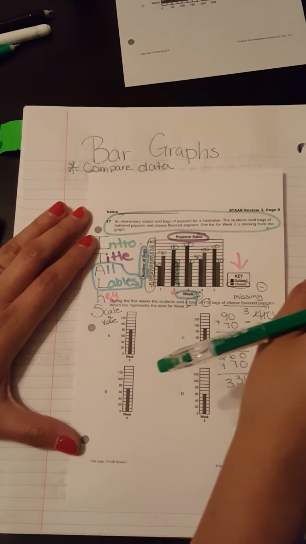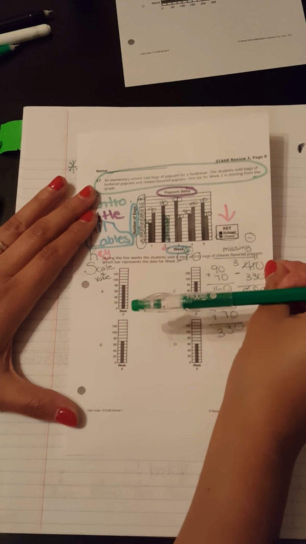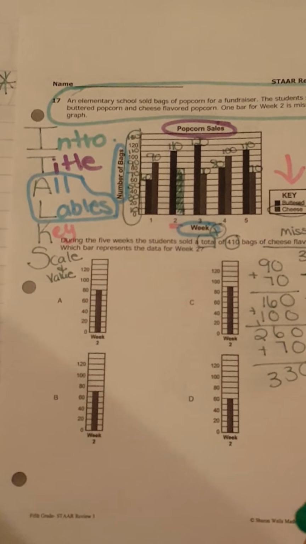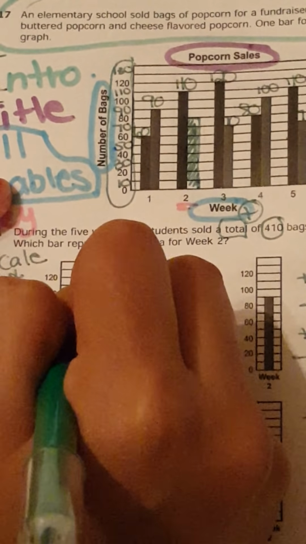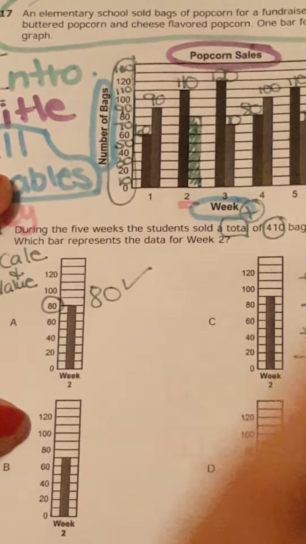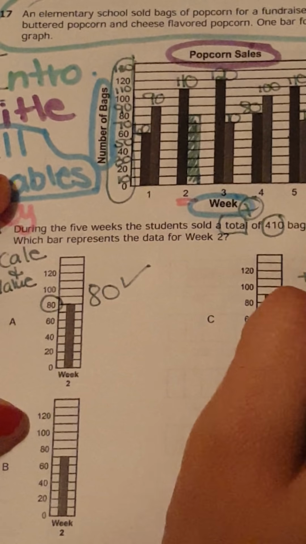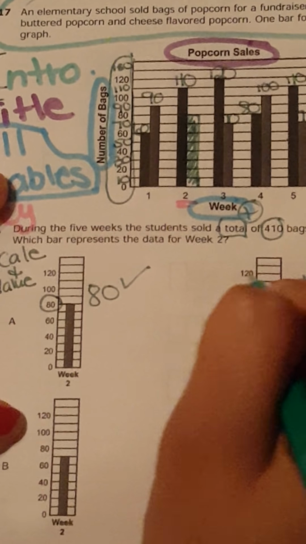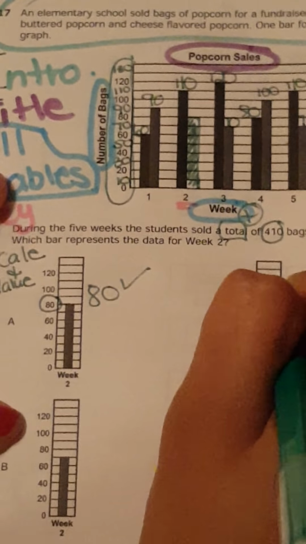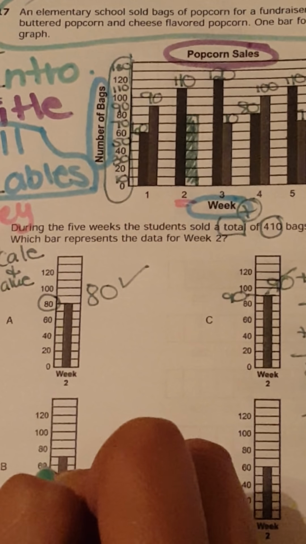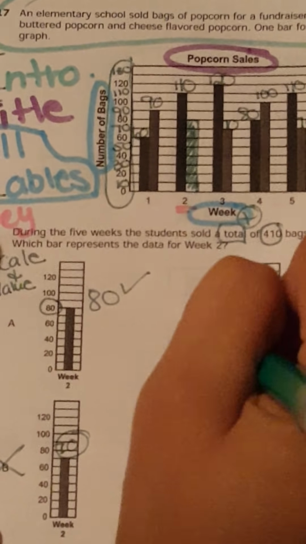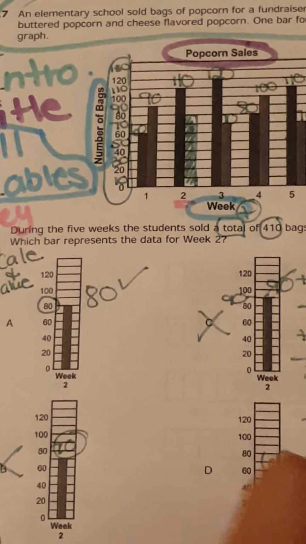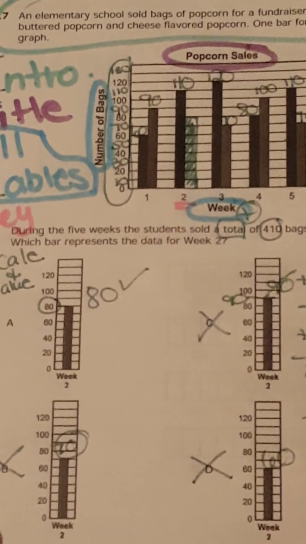Now we can go ahead and look at our answer choices and see which one gives us 80. This first one here is at 80. This one here is between 80 and 100, which is 90, and 90 is too much. This one here is between 60 and 80, which is 70, and 70 is too little. And then this one here is at 60, and 60 is also too little. My correct answer here for this one is letter A.